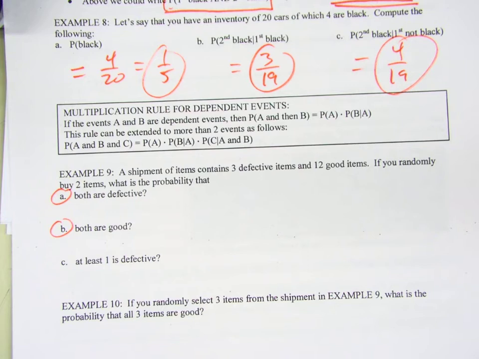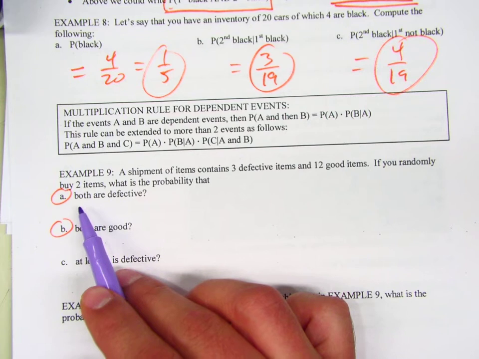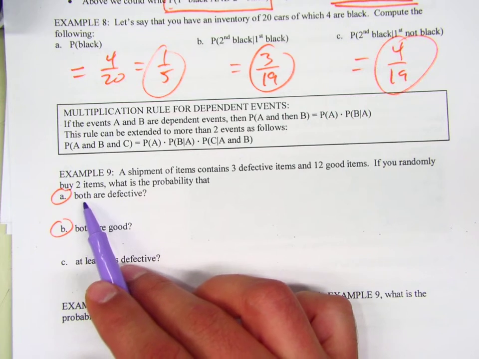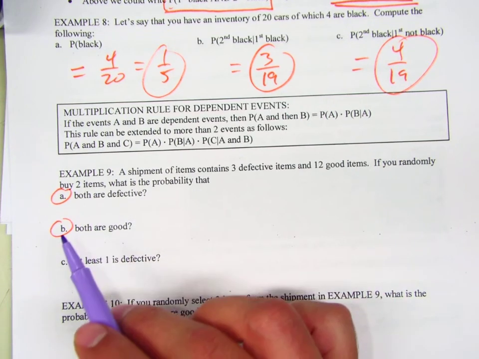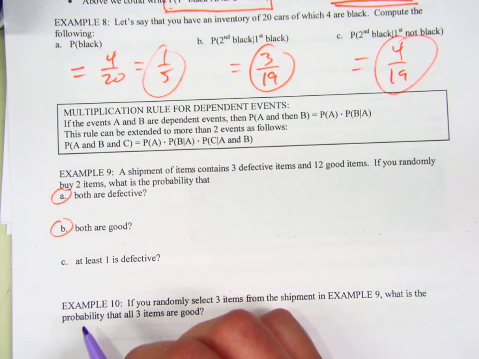You guys try it already? Okay. It's confusing? Okay, so think about it like this. How many items are we buying? 2. And we want to find the probability that we are really unlucky and both items are defective, right?